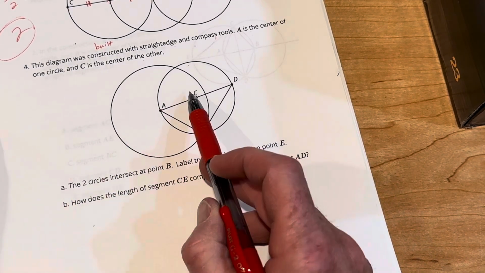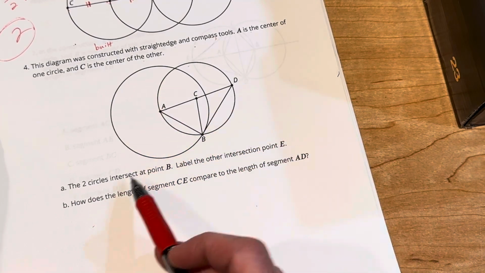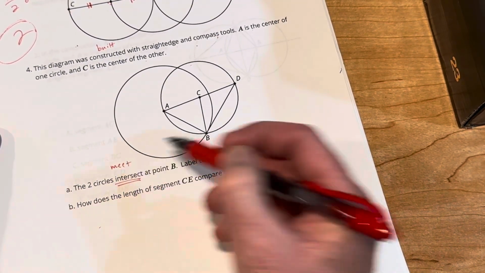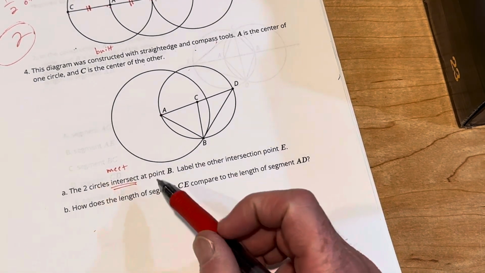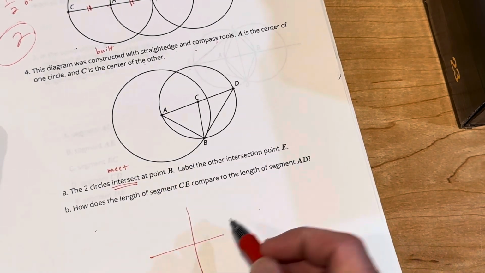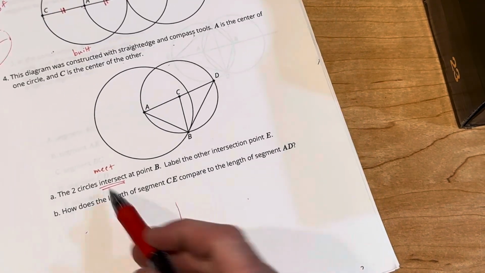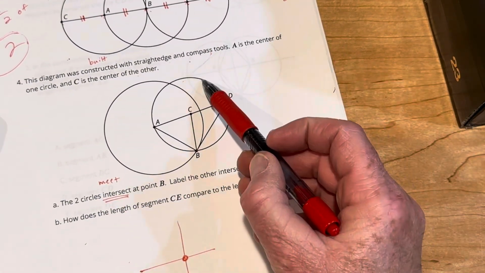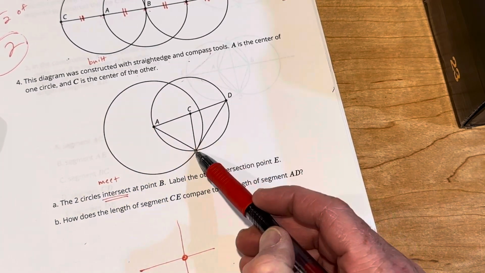So the 2 circles, there's 1, there's 2. Intersect means like meet. Think about a street intersection. Streets meet. Typically streets are like this, and they meet here. But 2 circles intersect at point B. So, okay, cool. The smaller circle intersects the bigger circle at this point, which is B.